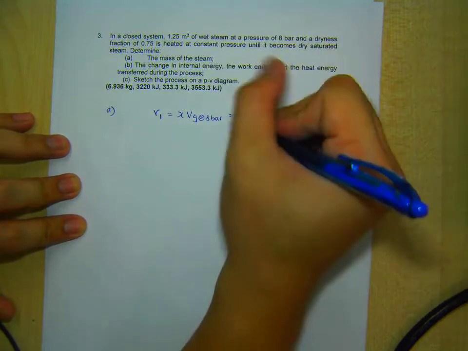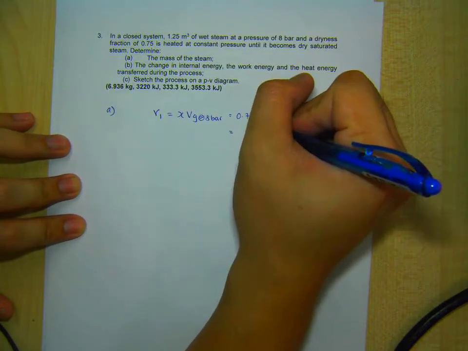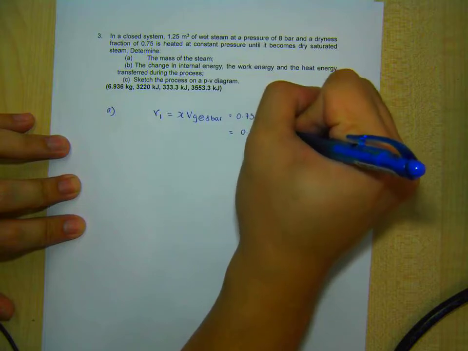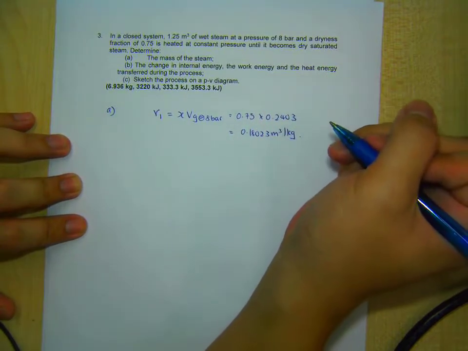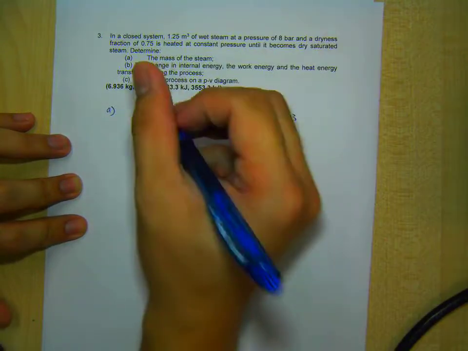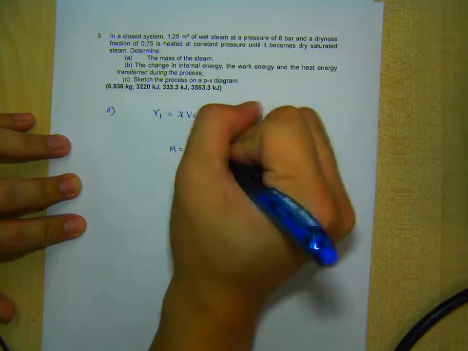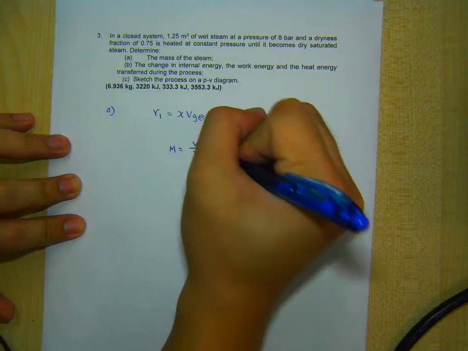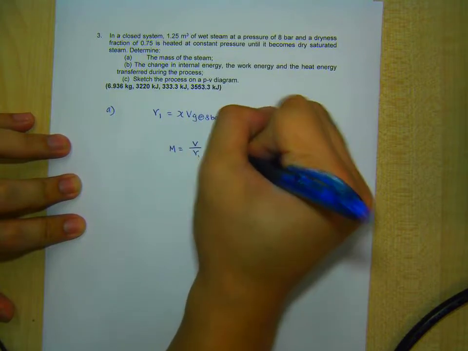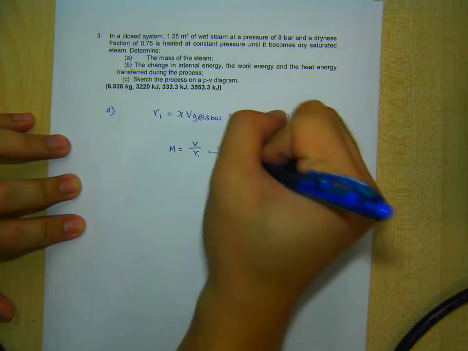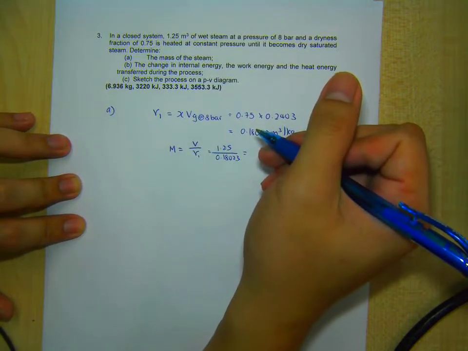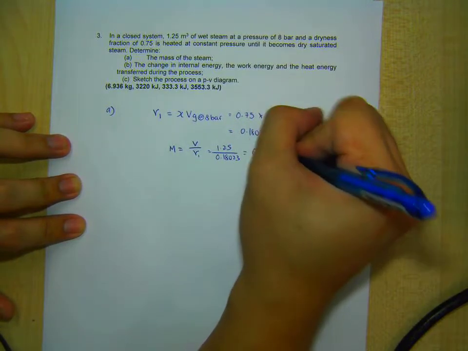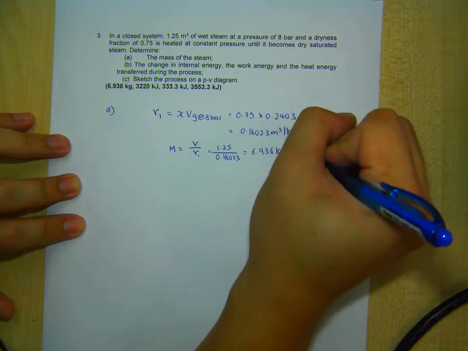This gives 0.18023 meter cube per kg, which is our V1. To get the mass, again V over v: 1.25 divided by 0.18023, which gives us 6.936 kg.